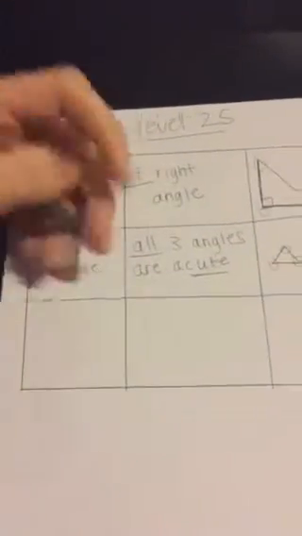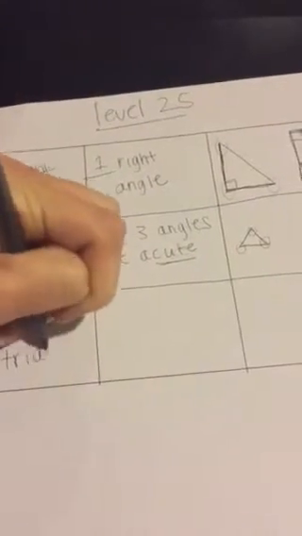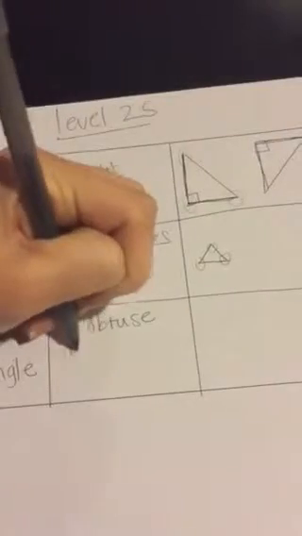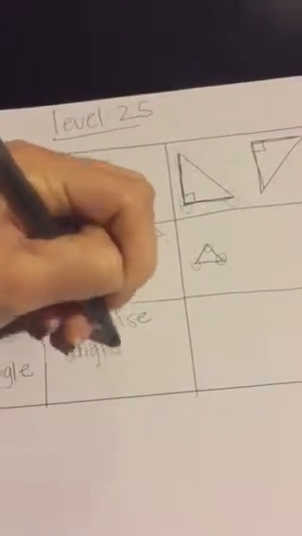So what I want you to go ahead and do is pause the video for a second, of course, and see if you can draw your own acute triangle on your own. All right, and after you do that, you can press play, and we'll be moving on to, last but not least, obtuse triangles. All right, and an obtuse triangle has 1 obtuse angle.